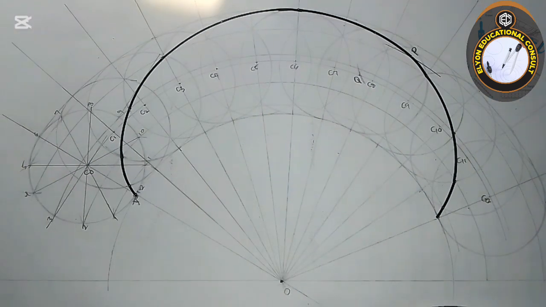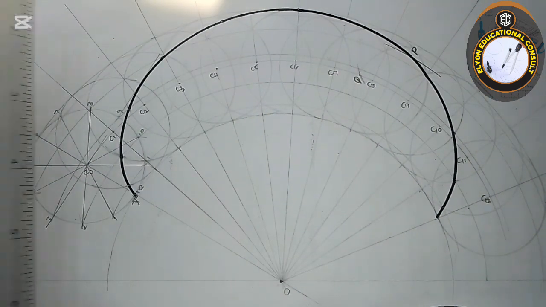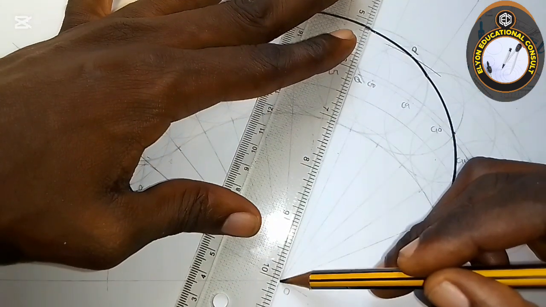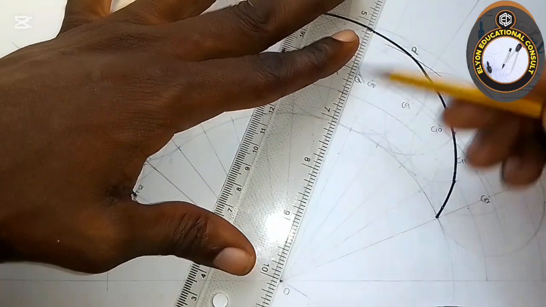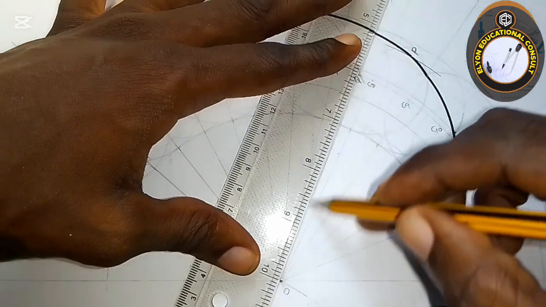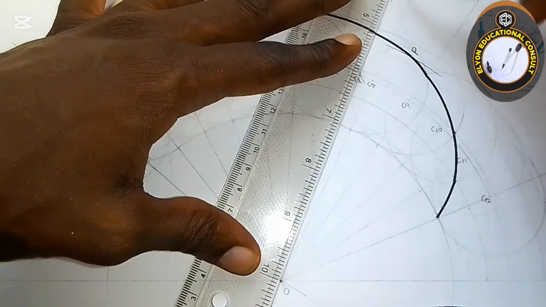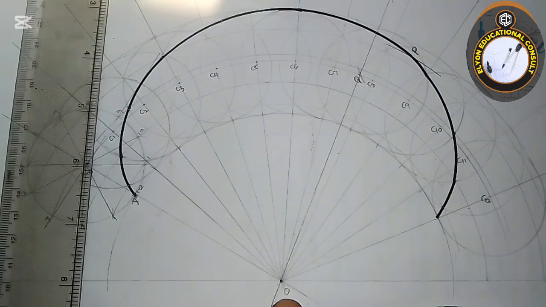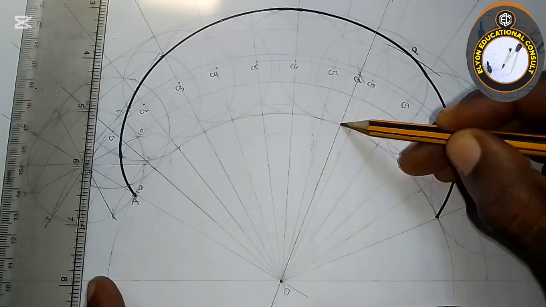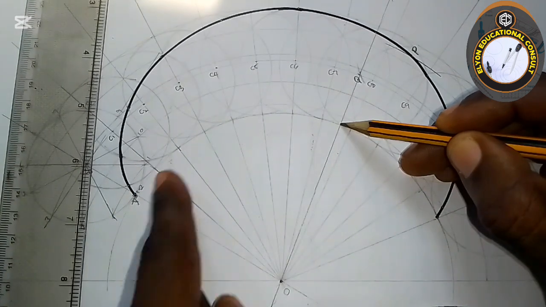So from this point Q, I'm going to draw a line to meet the center of the directing cycle this way. Okay, see the line now. I will take note where the line cuts the circumference of the bigger circle.